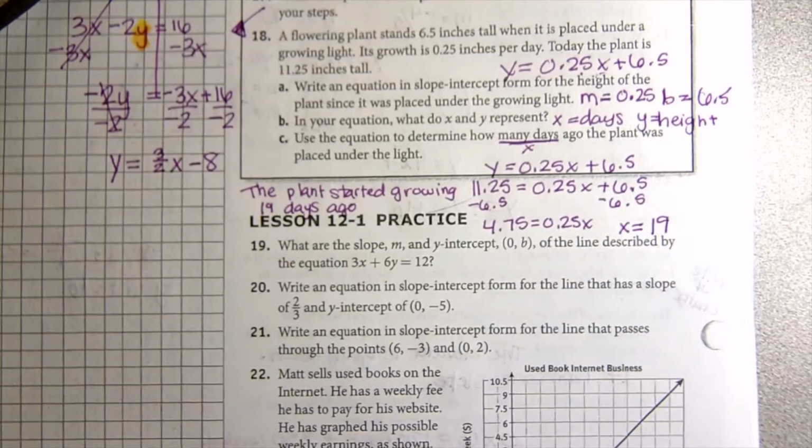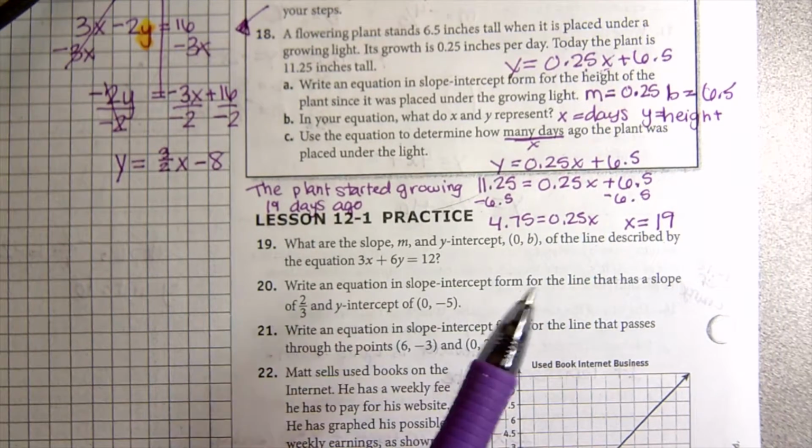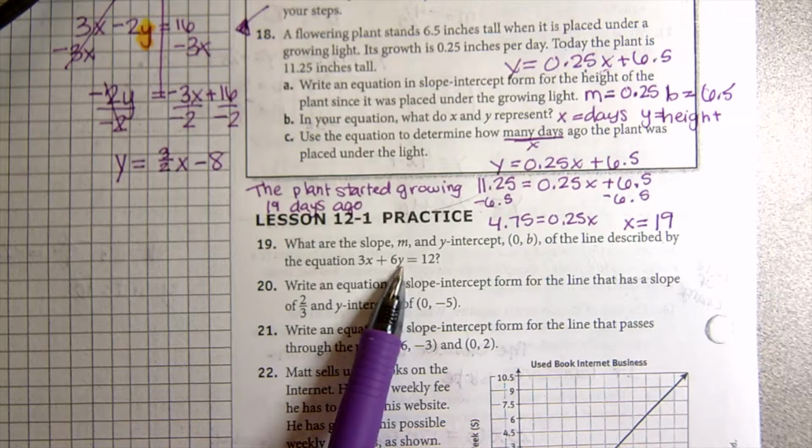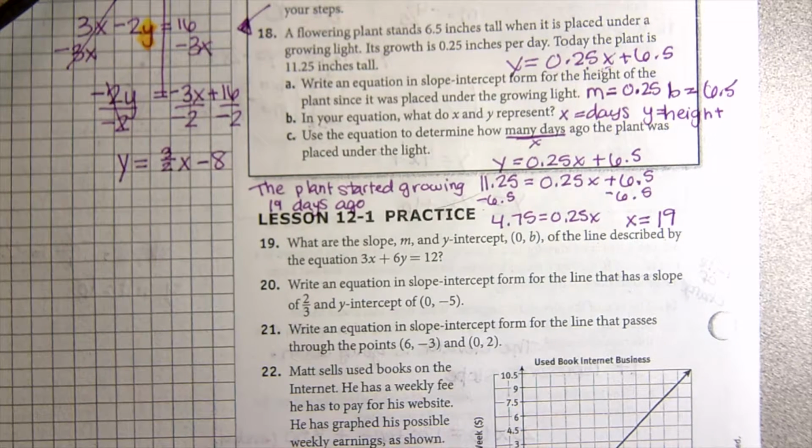Number 19 asks you to find the slope and the y-intercept from this equation. Well, to be able to do that, what do I need to do first? You've got to subtract 3x. So I've got to get it in what form? Slope-intercept form. So before I can do anything, I need to get it into slope-intercept form.